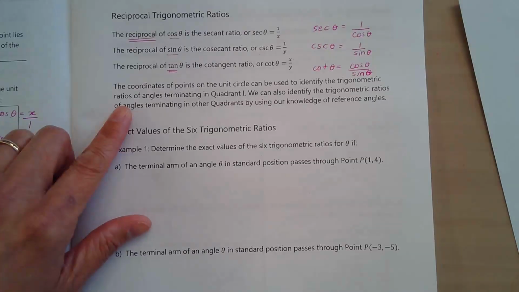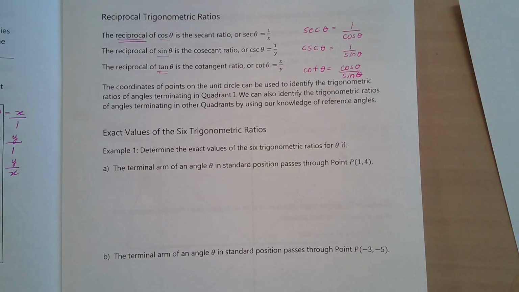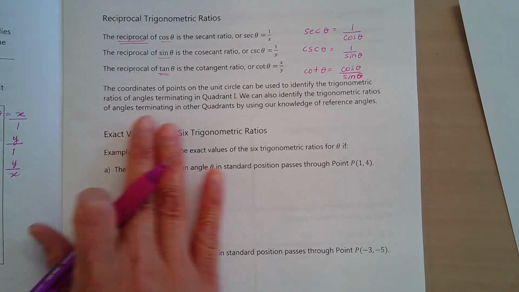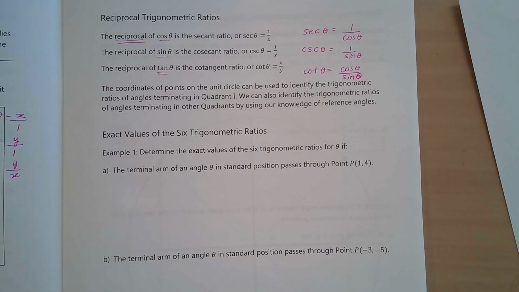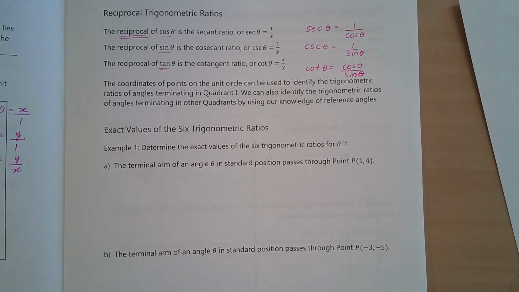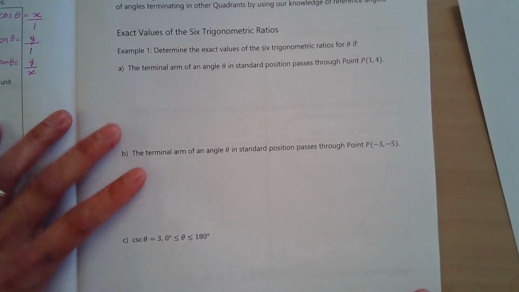The coordinates of the points on a unit circle can be used to identify trigonometric ratios of angles terminating in quadrant 1. We can also identify the trig ratios of angles terminating in other quadrants using our knowledge of reference angles. So let's see here.